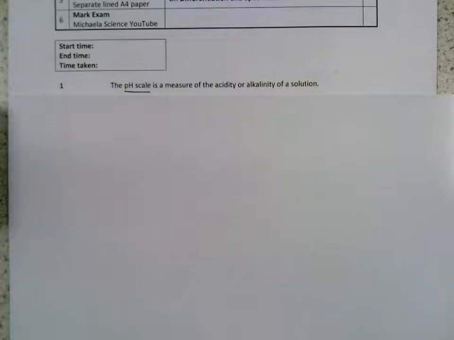Whilst I am going to answer the majority of this paper in black pen, you should have a green pen for adding in points where you lost marks and correcting your work, and a blue pen to add annotations.